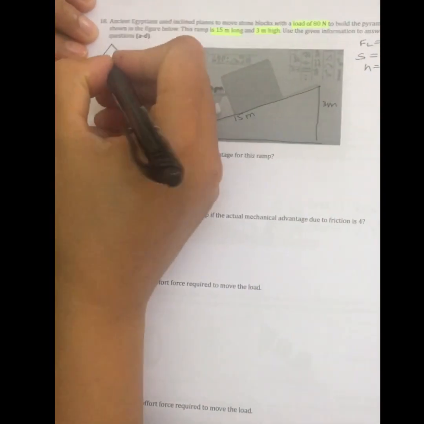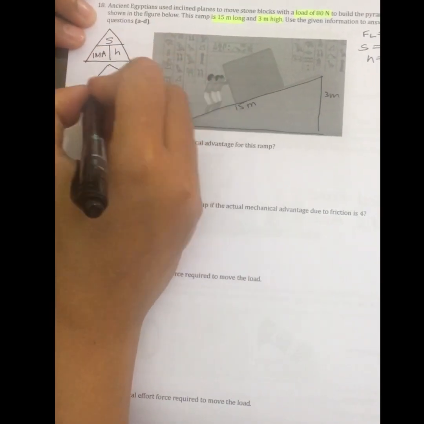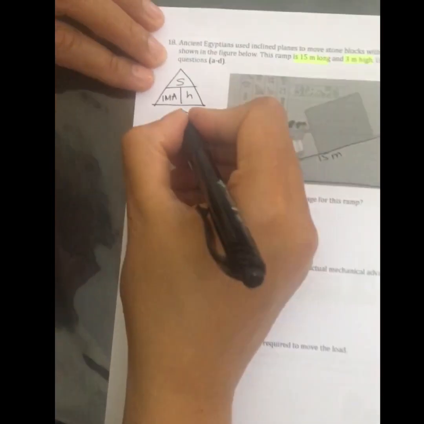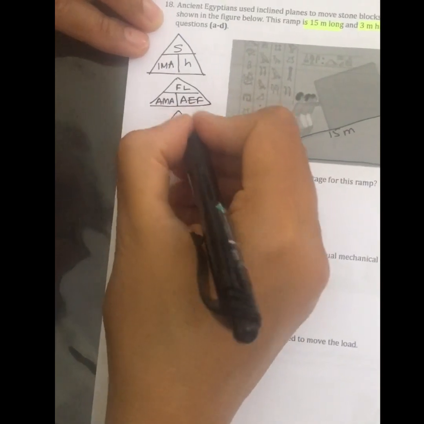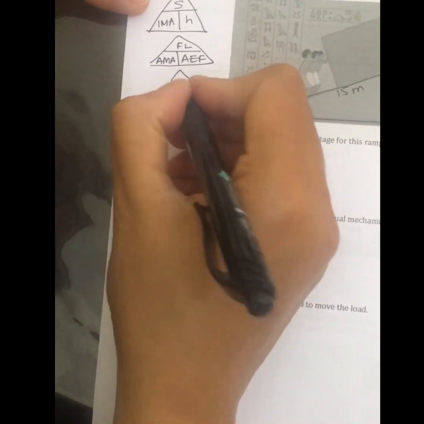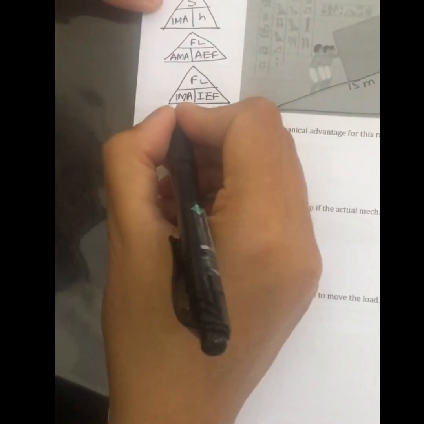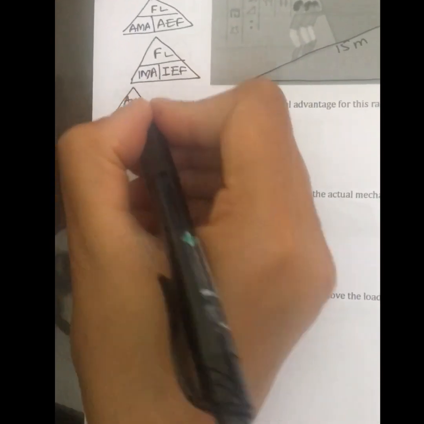Now let's go back and draw all the triangles we know for inclined planes. IMA is slope over height. Then AMA is FL over actual effort force. There's one more for IMA. IMA is FL over ideal effort force, and efficiency is AMA divided by IMA.